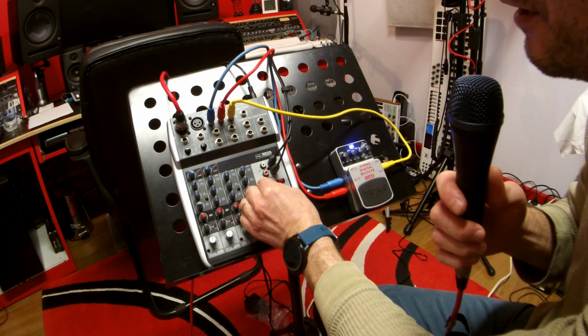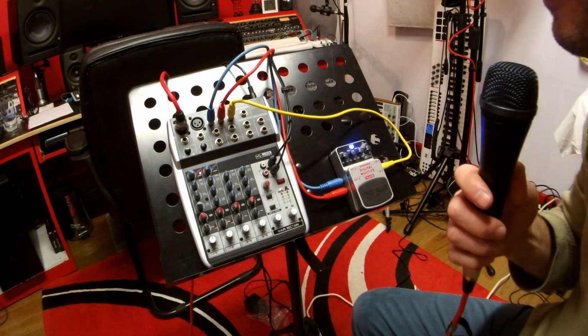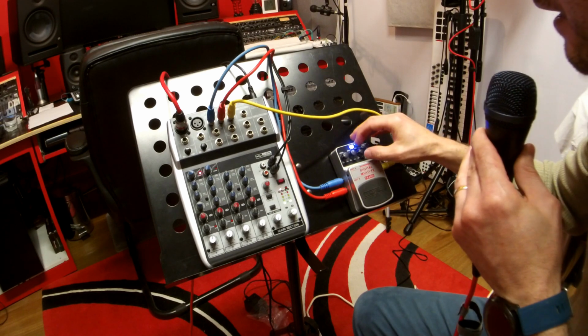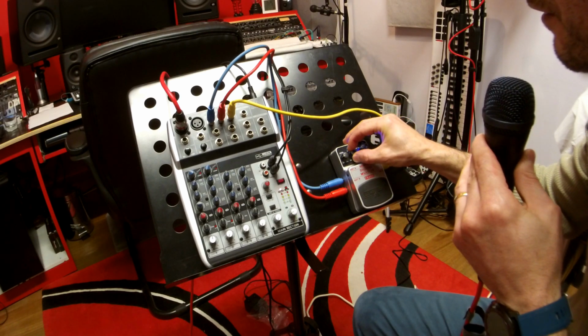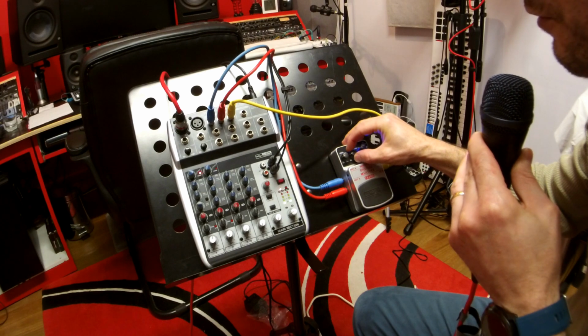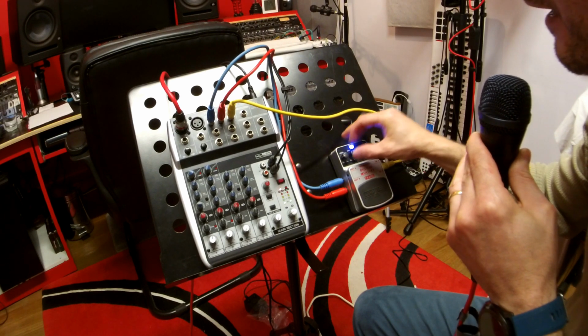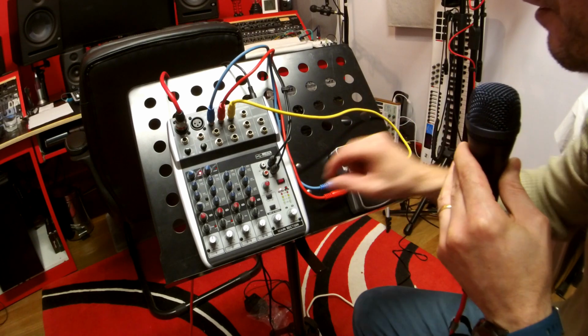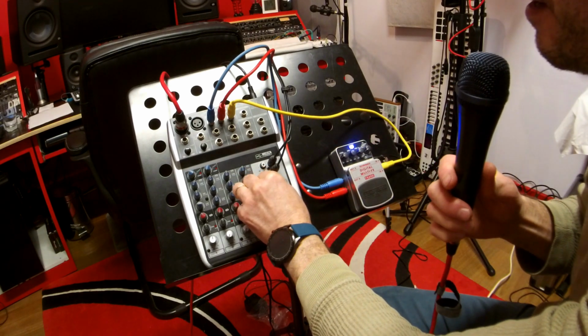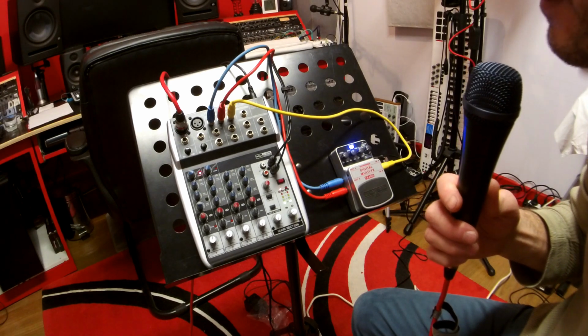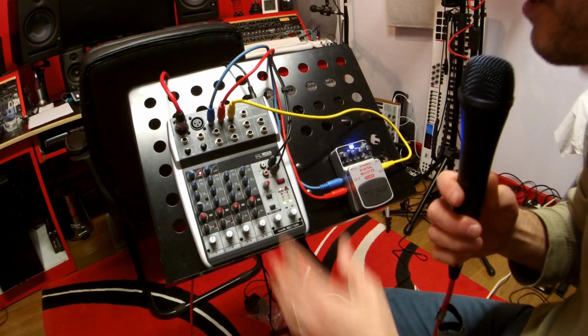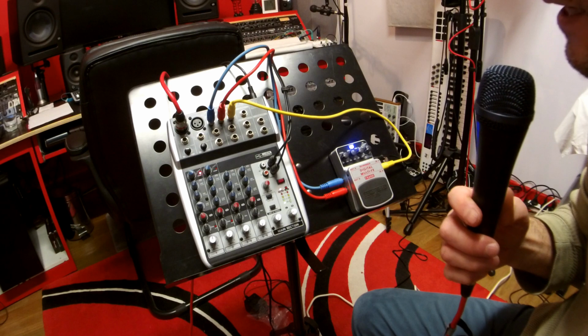And I'm just going to turn a little bit more so you get a good idea of how it works. And we can turn the effects, change it, so shorter or longer. Of course, this all depends on what effects you are using. And that's how you basically connect an external effects module into the Xenyx Q802 USB.